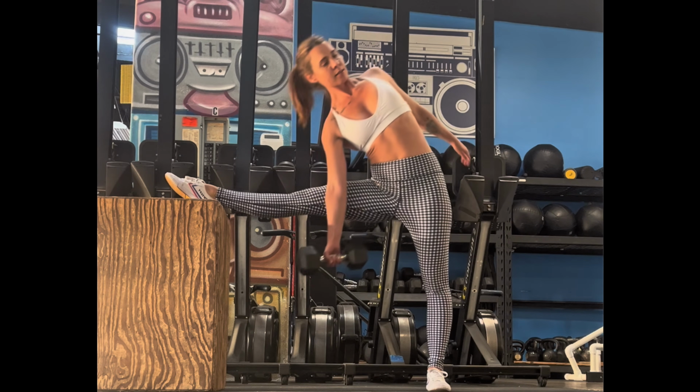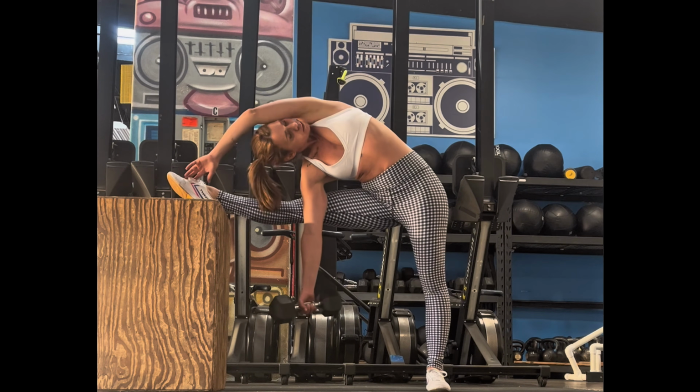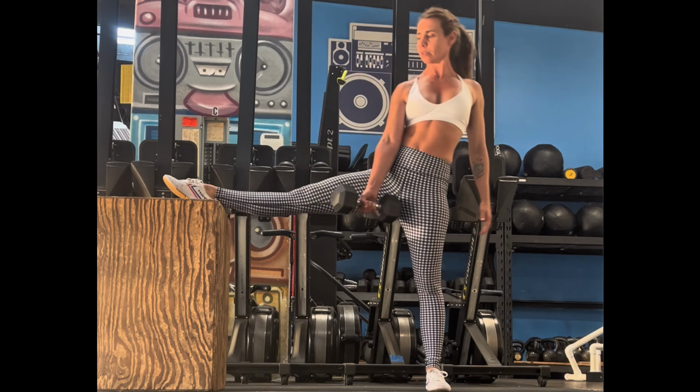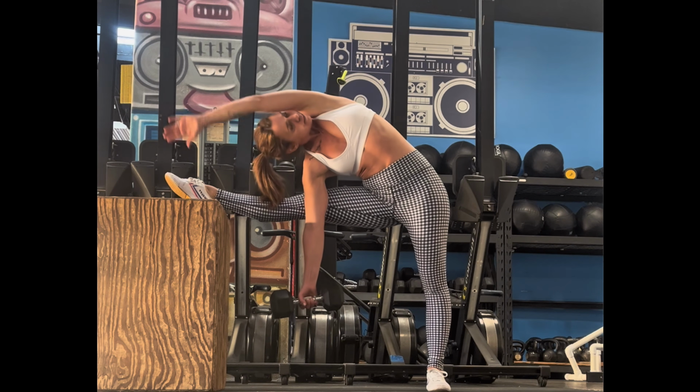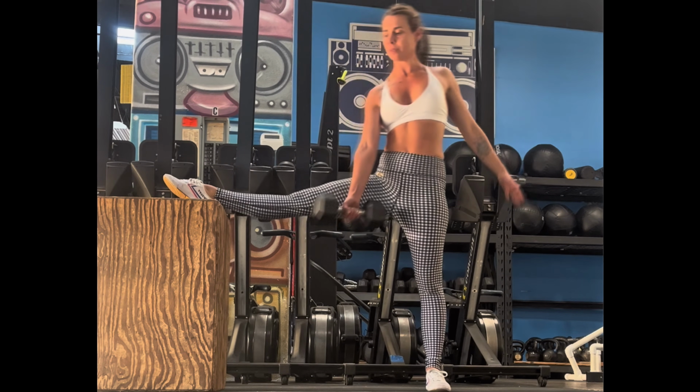Adding load is a fantastic and so highly underestimated way to build flexibility. What we can do is when we're in a stretch, we can just use the assistance of some load. It helps us to get deeper into the stretch without having to work quite as hard.